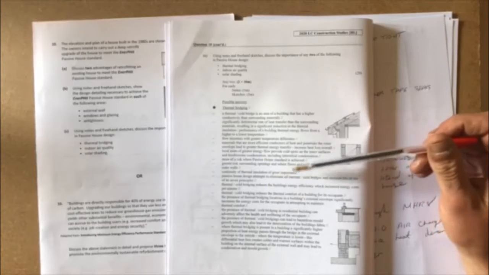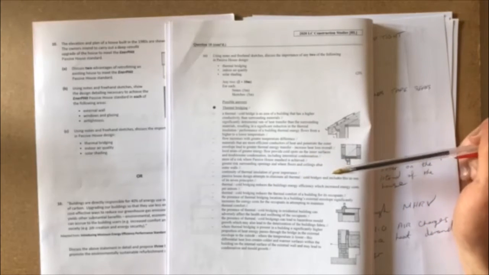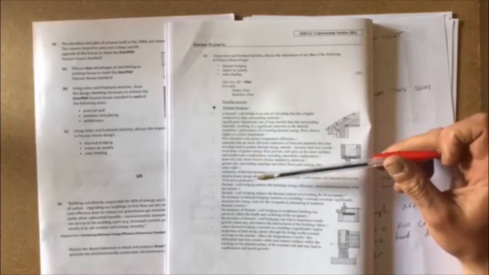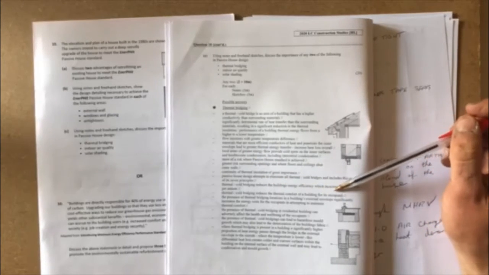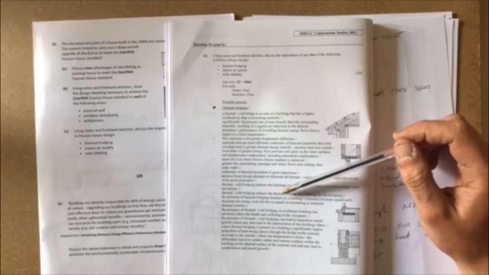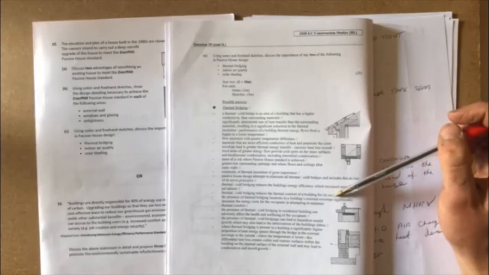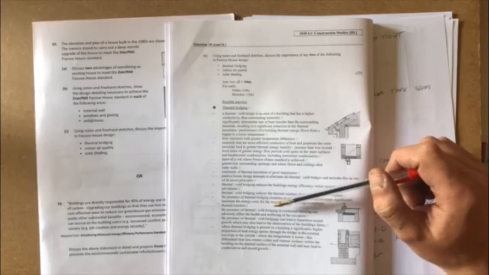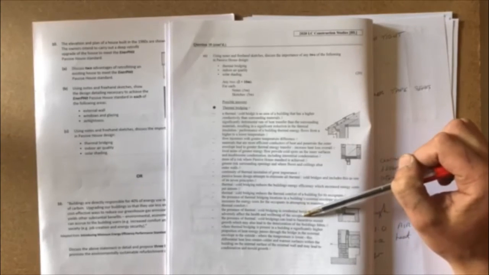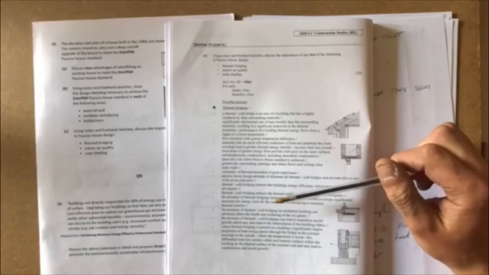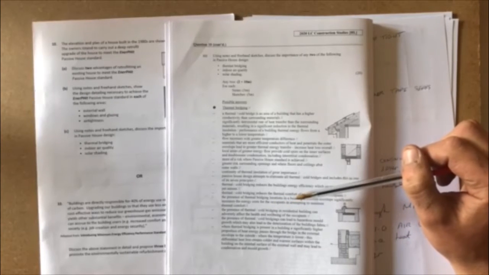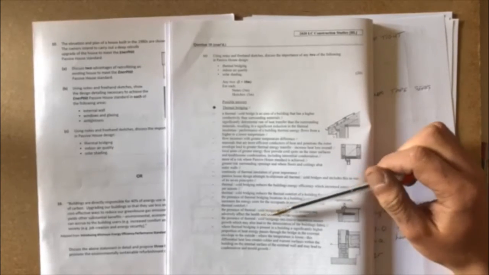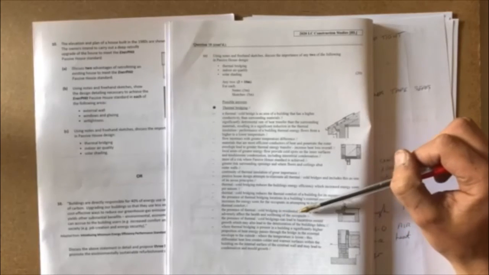Thermal/cold bridging reduces the building's energy efficiency, which increases the energy cost per annum. Cold bridging reduces the thermal comfort of the building for its occupants. The presence of thermal bridging locations in a building's external envelope significantly increases the energy costs for the occupants in attempting to maintain thermal comfort. The presence of thermal/cold bridging in residential buildings can adversely affect the health and well-being of the occupants. It can lead to hazardous mold growth, which may also lead to deterioration of the building's fabric.